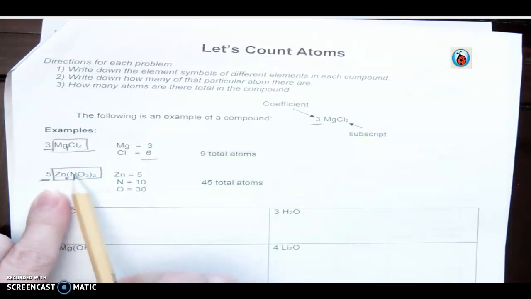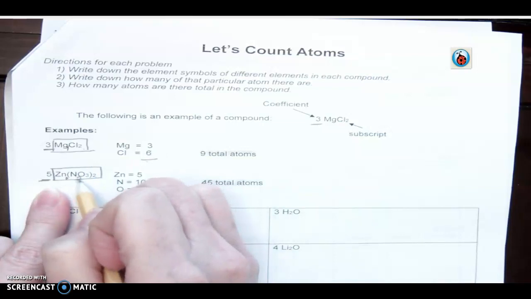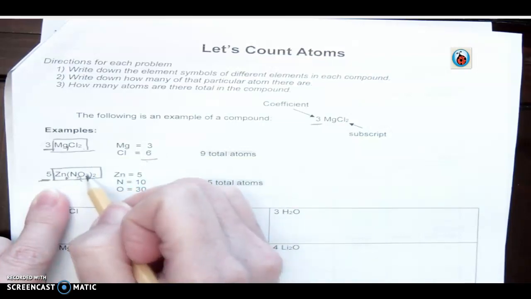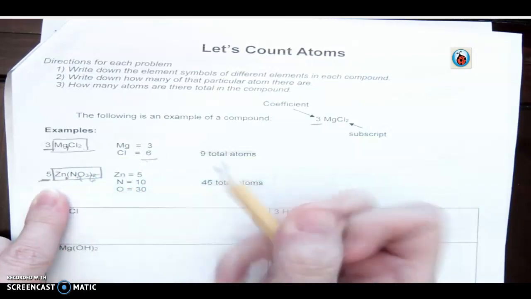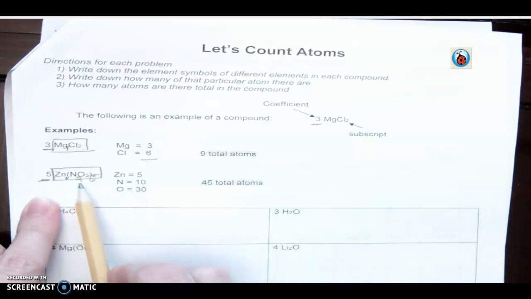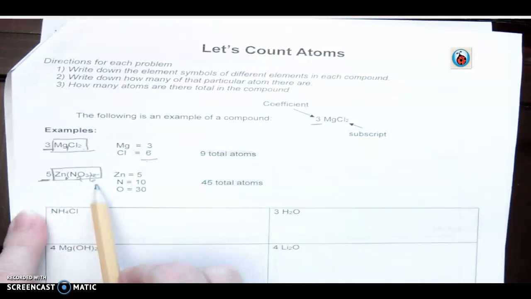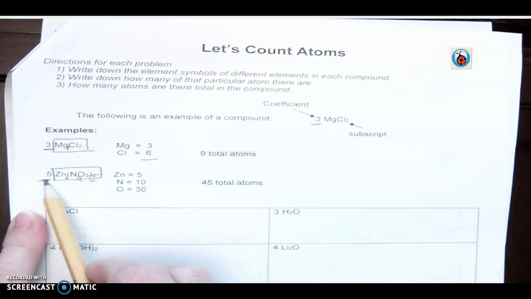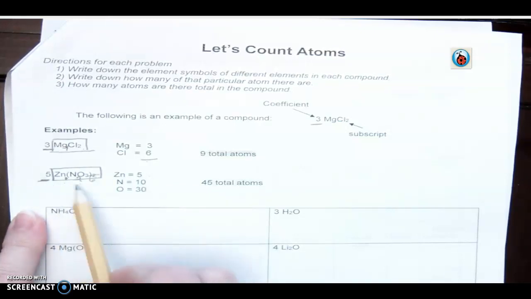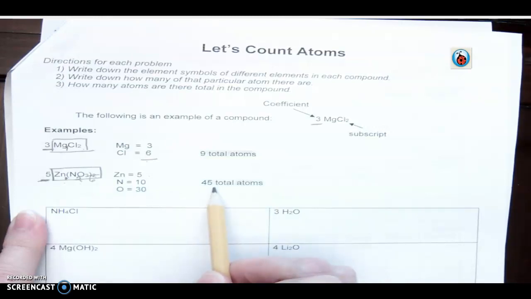So how many atoms of nitrogen do I have? I'm going to have 2. And then oxygen, 3 times 2, so I've got 6. So I've got 1 zinc, 2 nitrogen, 6 oxygen. Now I'm going to multiply that by the 5. So 5 times 1 is 5. 5 times 2 is 10. 5 times 6 is 30. And if I add that together, I get 45 total atoms.